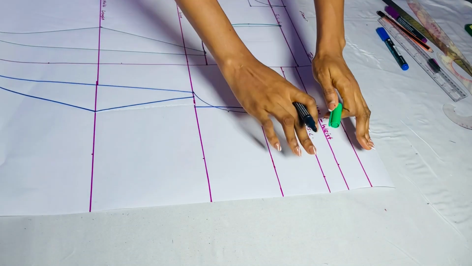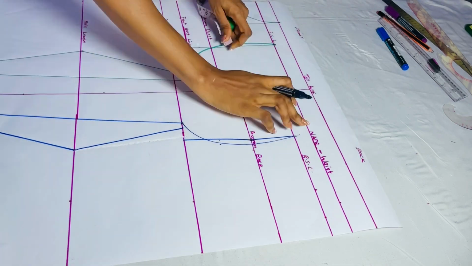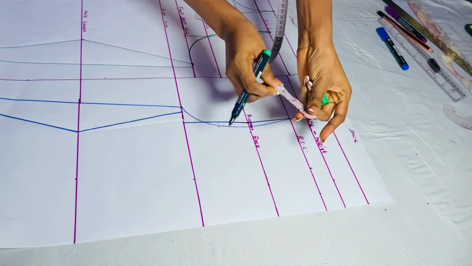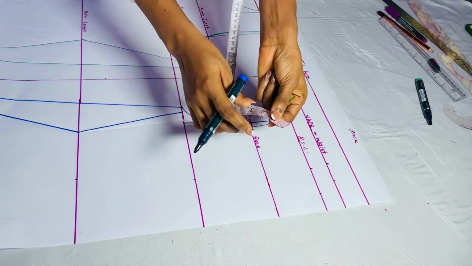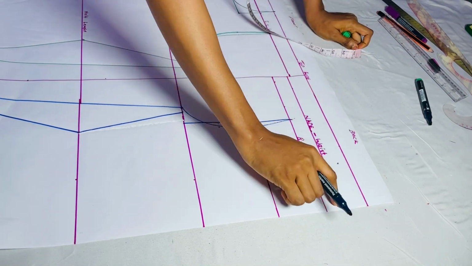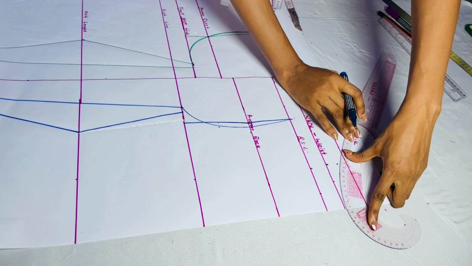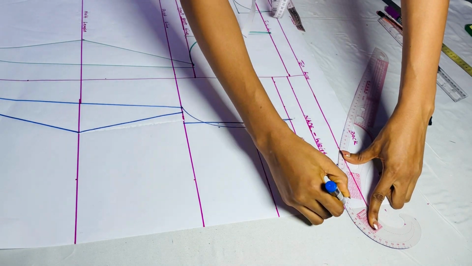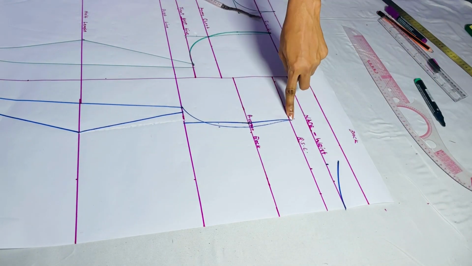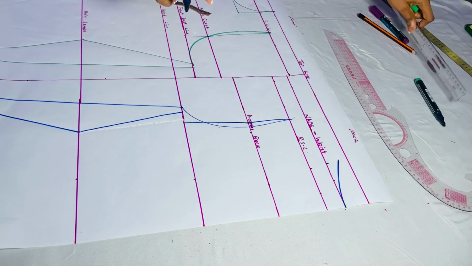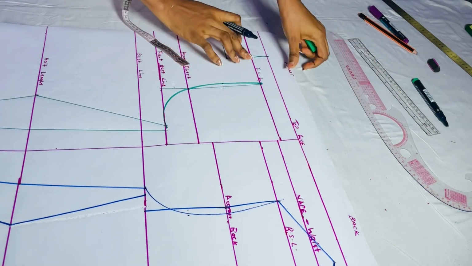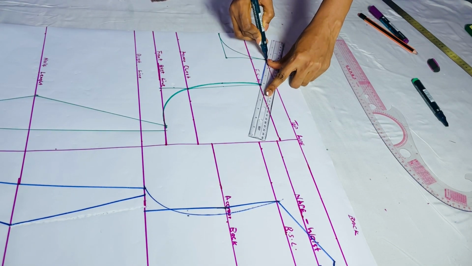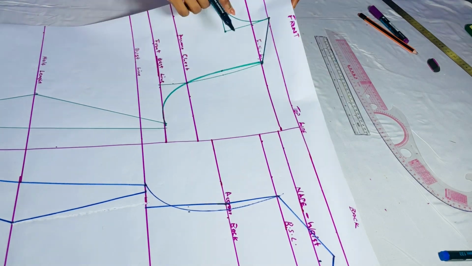For the back neck, see this nape to waist, I marked the same 3.3 I used for front, and I'm also going to go up by 1 inch. From that 1 inch is where I will slant down to my nape to waist, and then that 1 inch I also slant to go and meet the back shoulder slope. Remember, we made the back shoulder line there. That's where the shoulder will slope. I also slope the shoulder of my front, and we are almost done. The next thing we're going to do now is to take our dart measurements.